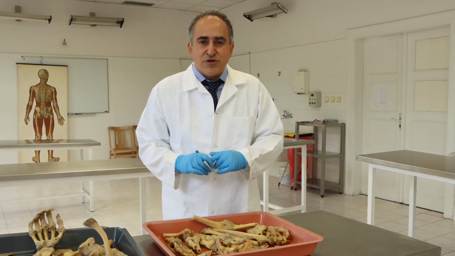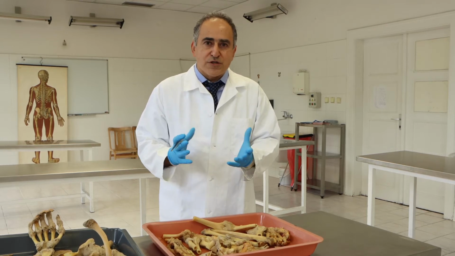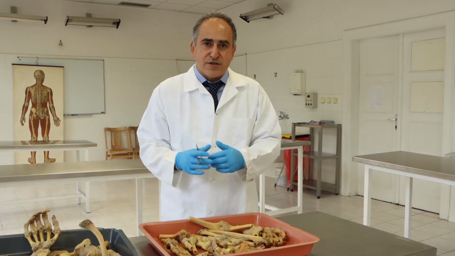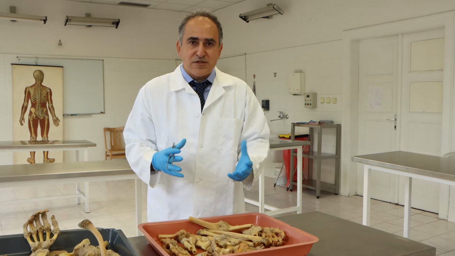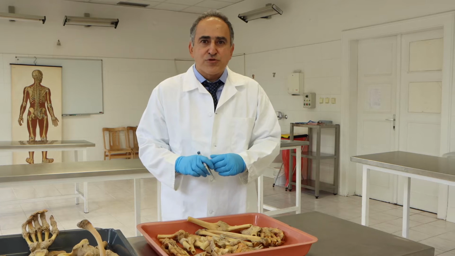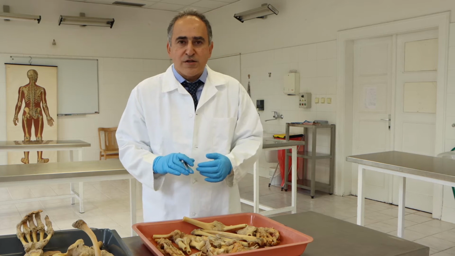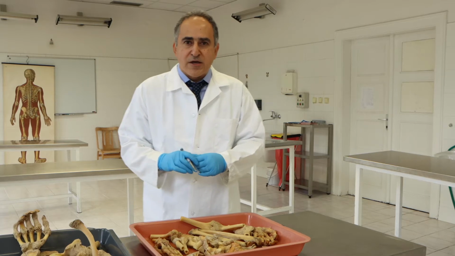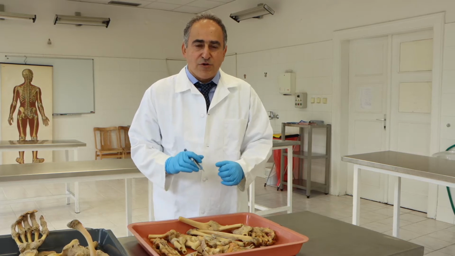The next important structure that you have to discuss for each joint is the articular capsule. For the articular capsule, you have to explain where it originates and where it is inserted, and whether the capsule is rigid and tough, or lax and allowing movement at the joint. Generally, the capsule of the joint has two layers: an outer layer formed by connective tissue, and an inner layer which produces synovial fluid, which is important for the lubrication of the articular facets.